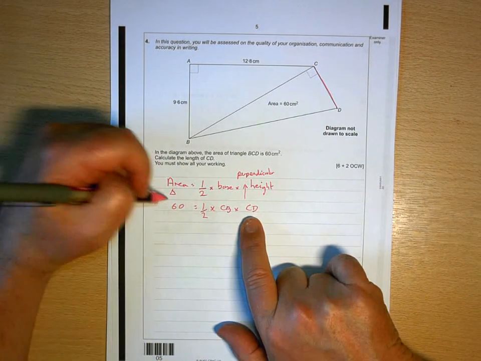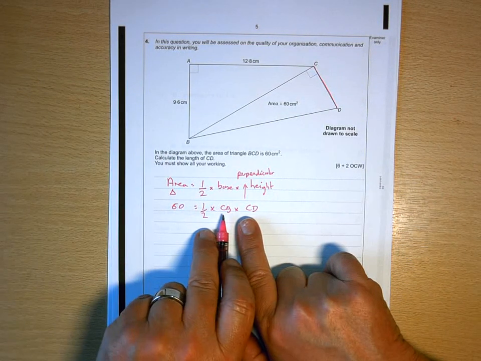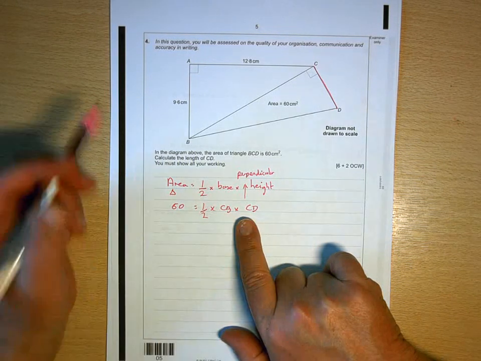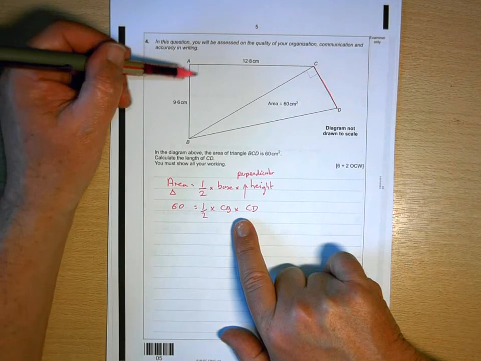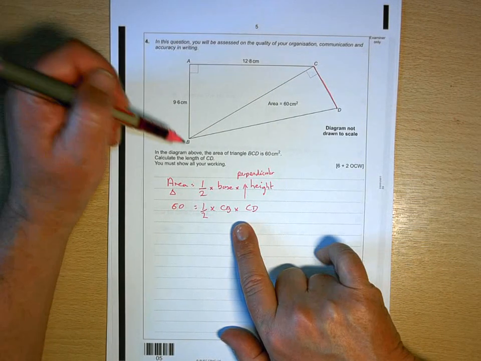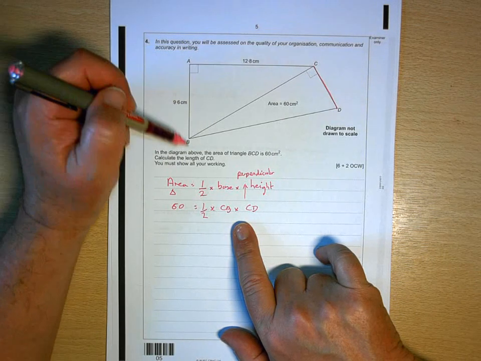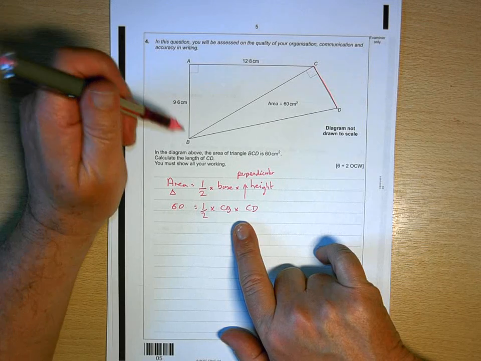We know the area of the triangle is 60, so I've got two unknowns in there. I can't work anything out. So I've got to look back at the question now and think, right, well, what information haven't I used? Well, I've got a second right angle triangle there with a common side, CB, and in this right angle triangle I know two of the sides. So I can use Pythag to work out BC.